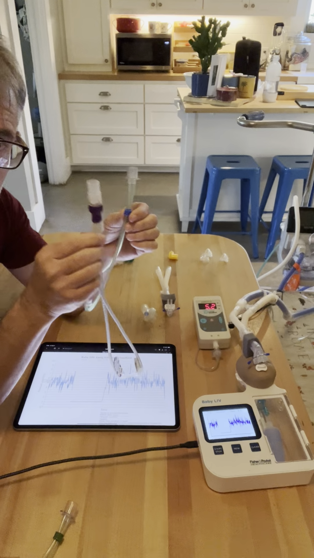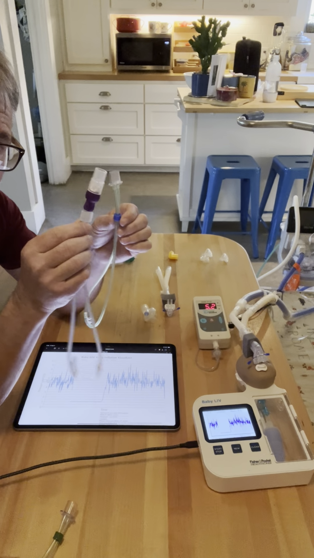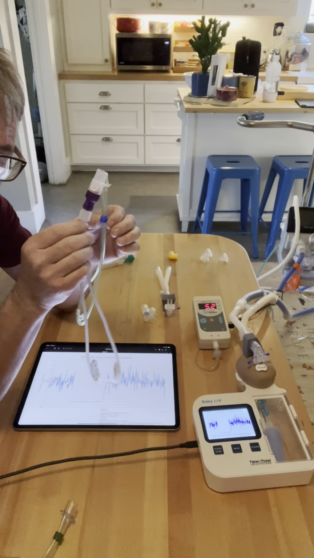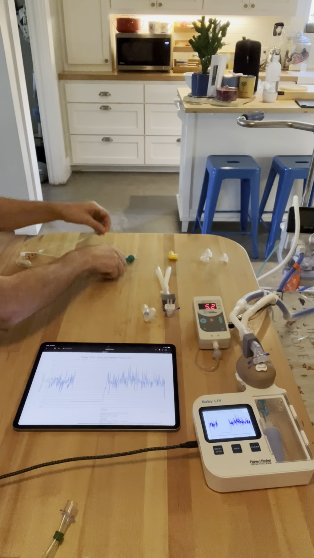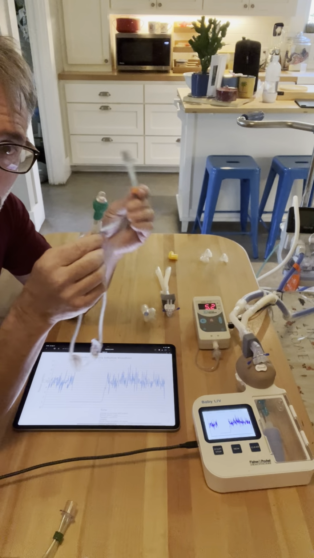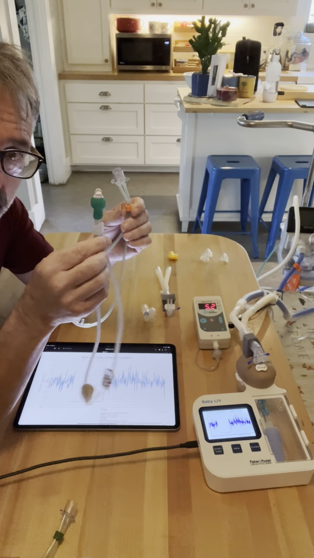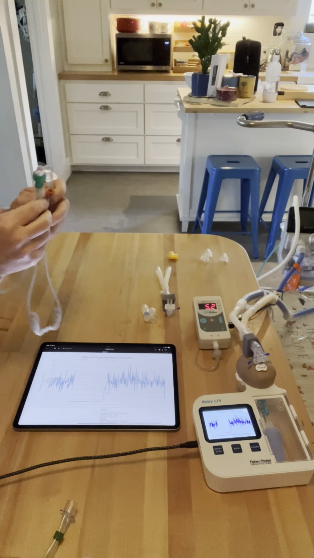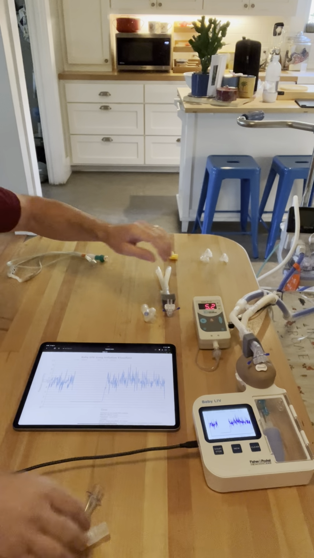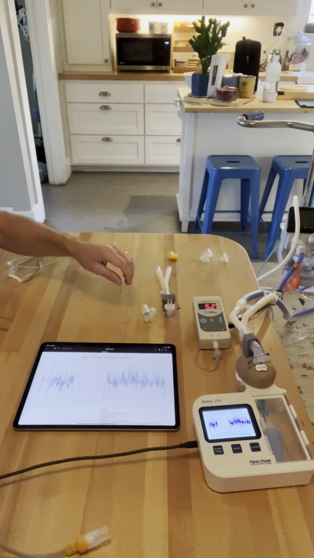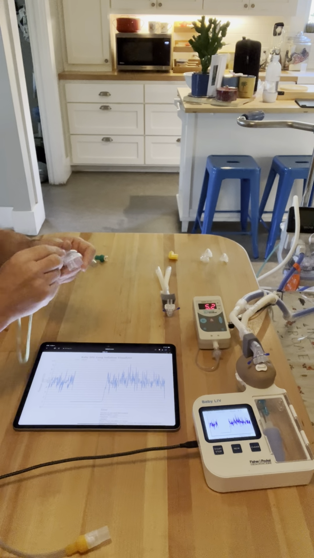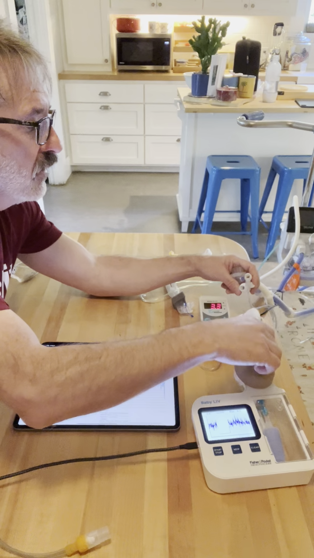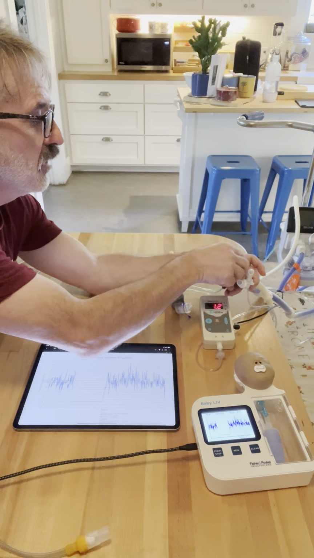The blue RAM and the purple Optiflow, they're the same size. So we're going to run the test with those side by side. And then finally, the orange RAM and the green Optiflow, they're the same size. So we're going to run a test of those side by side. So let's do test number 1, which is going to be the green RAM and the yellow Optiflow. These come in at about 60 to 80% of occlusion.